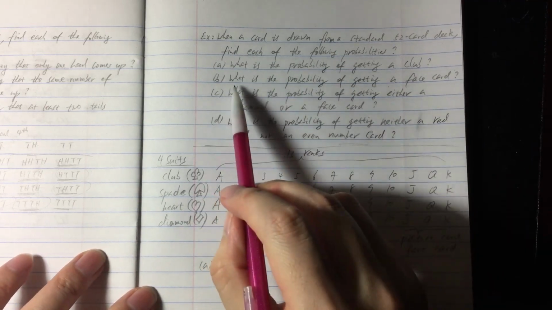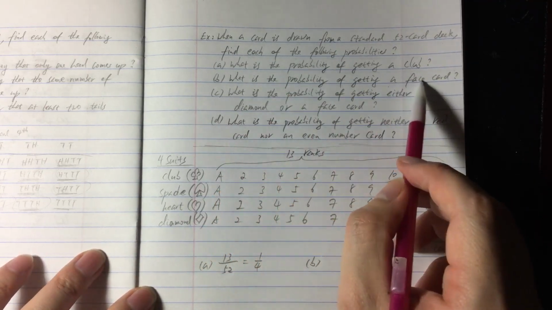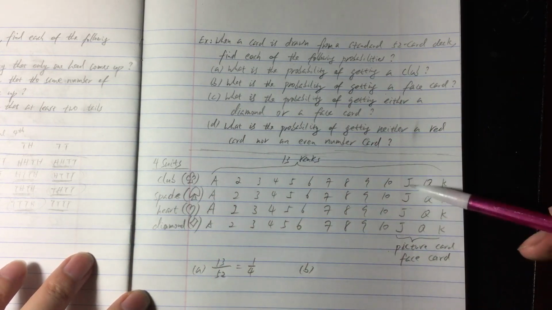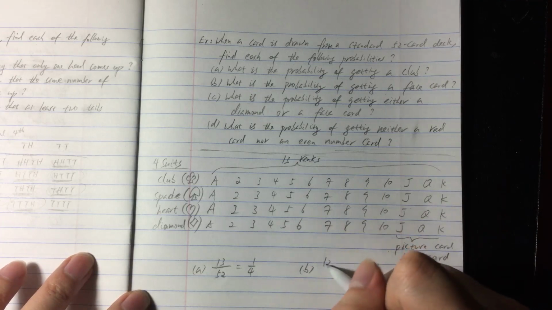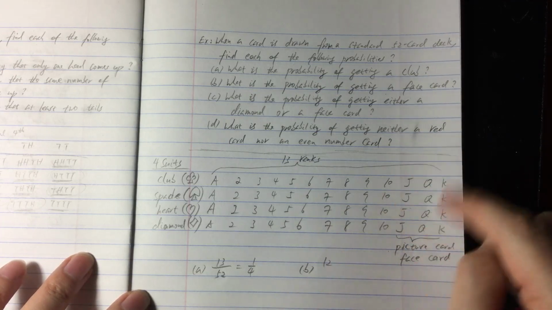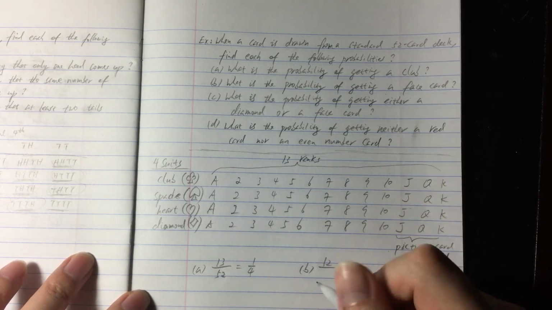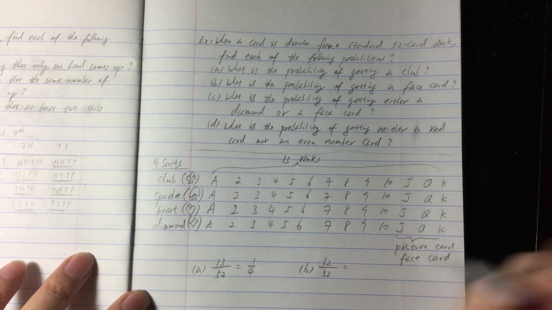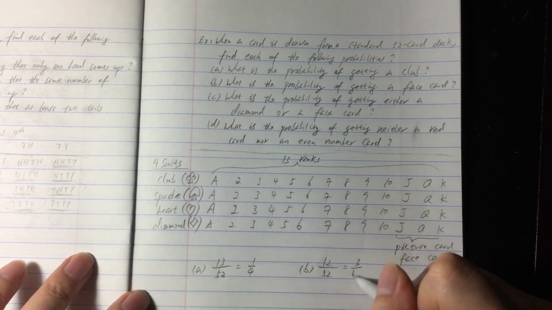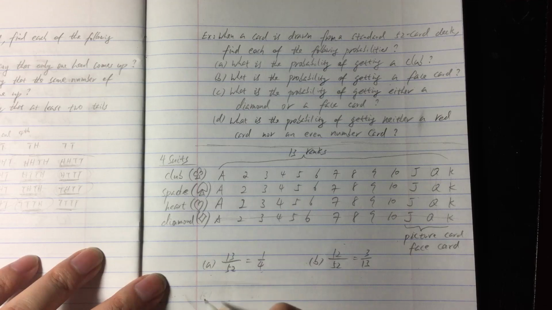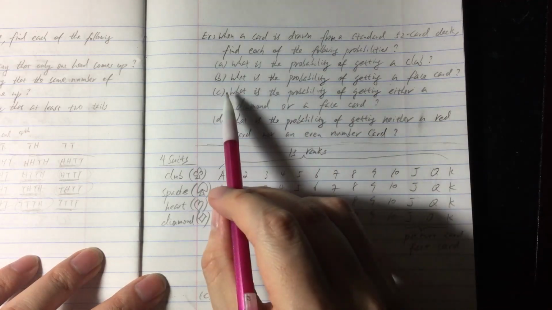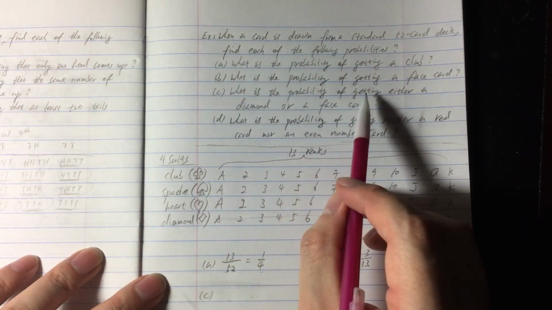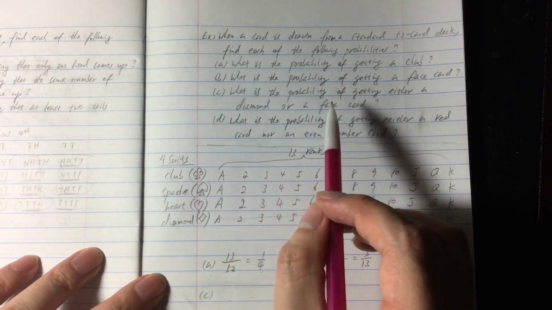Part B. What's the probability of getting a face card? We have 12 face cards: jack, queen, and king. We have 12 face cards out of the total of 52 cards. That's 3/13. Next, part C. What's the probability of getting either a diamond or a face card?